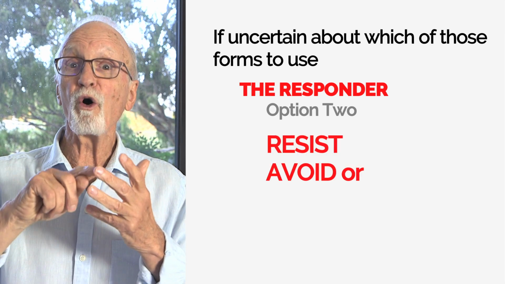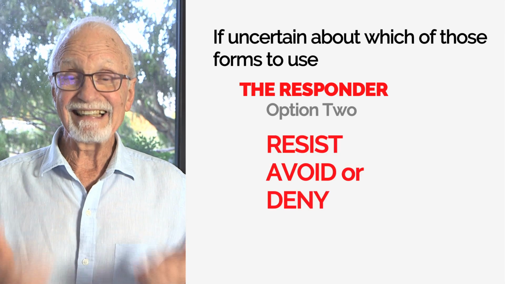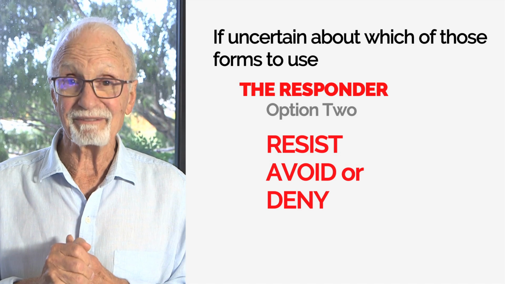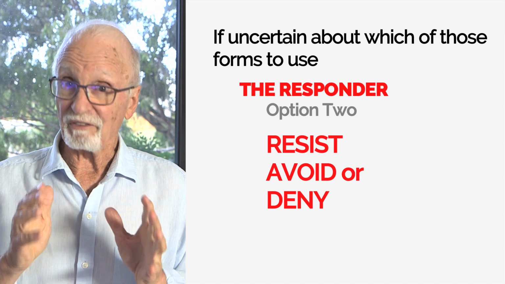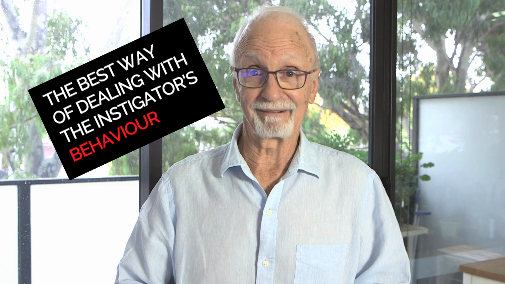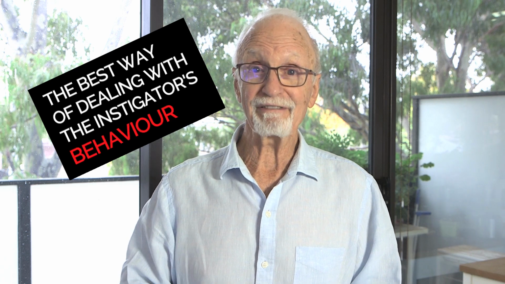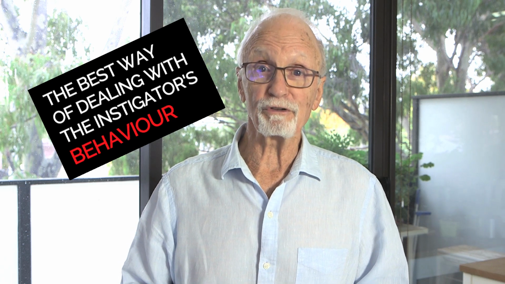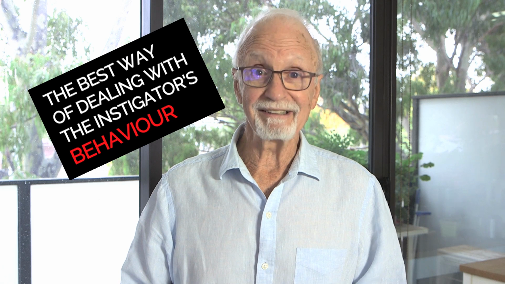And if they're uncertain about which of those forms to use, then their second option is to resist or avoid or deny the instigator's conversation. Whichever of those forms they choose, it will always be because it's the best way of dealing with the instigator's behaviour. That's what we do in life, and that's what the responder should do in any scene.